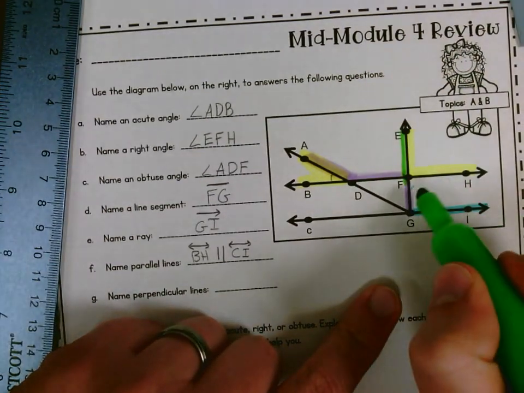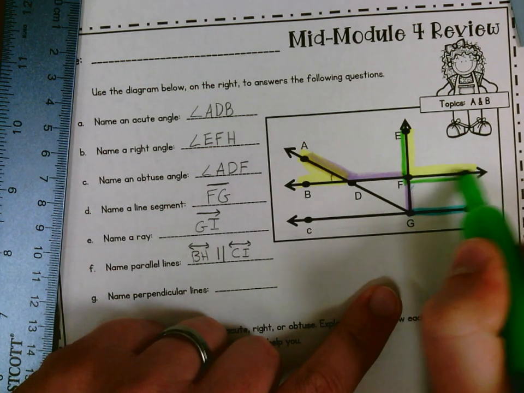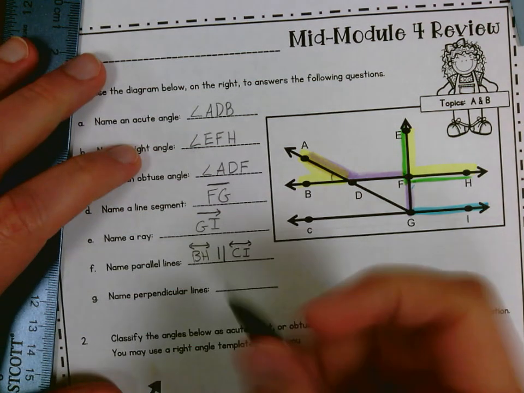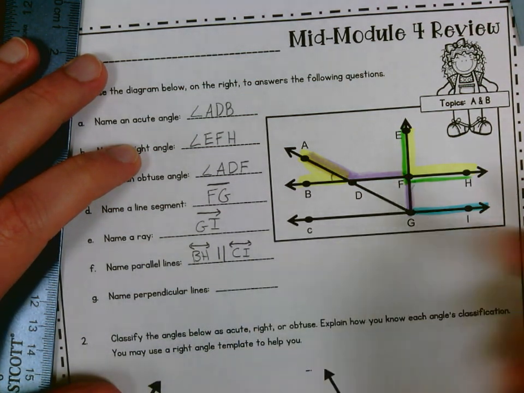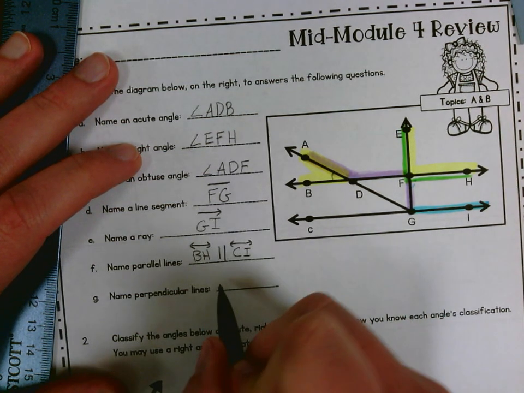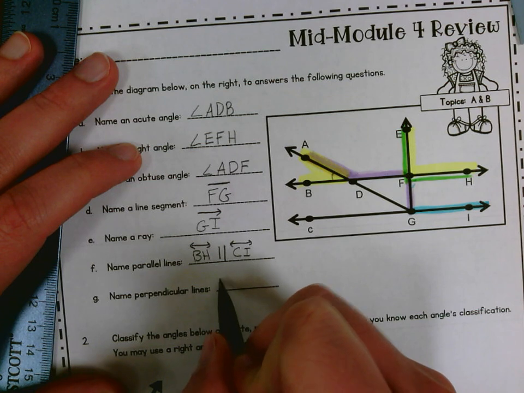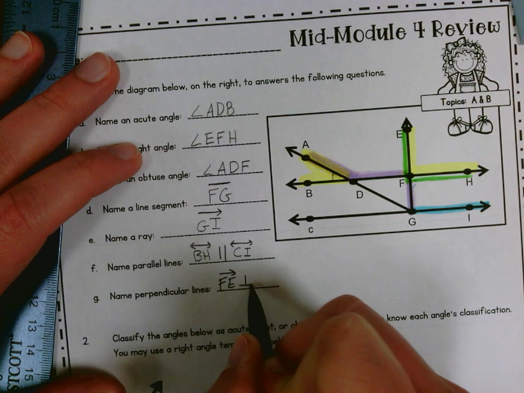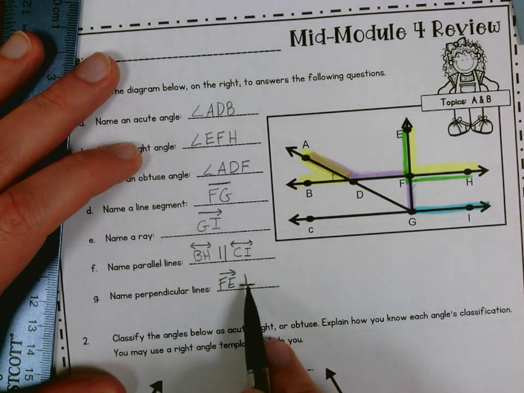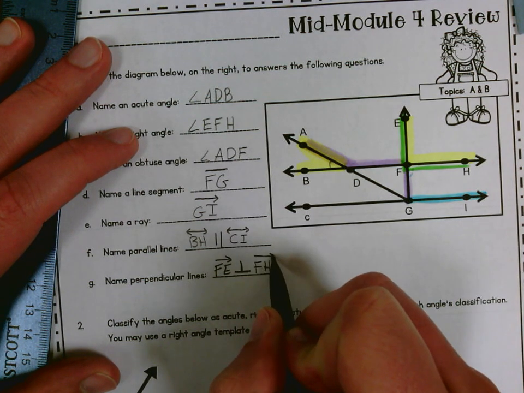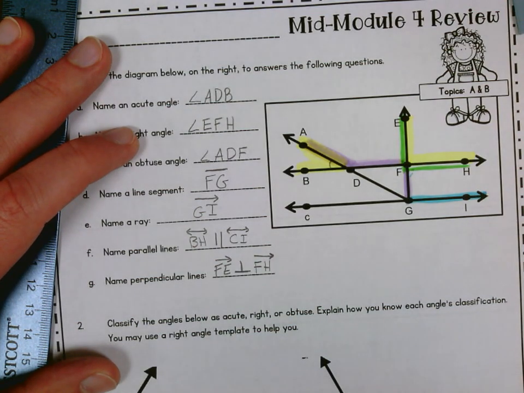So, line EF and line FH are perpendicular lines. And I could say line, I could say line segment, I could say ray. I'll say ray FE is perpendicular to, so we put just a little pair of perpendicular lines as the symbol, ray FH, and put a little ray on top like that. That's how you do it.